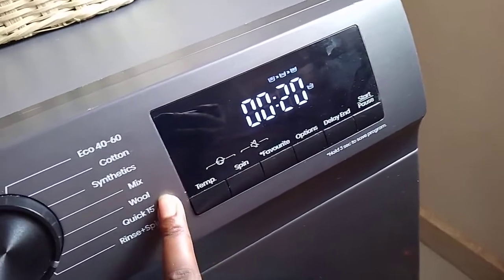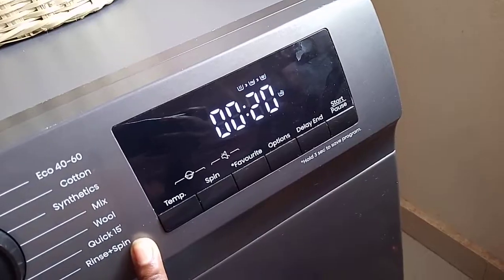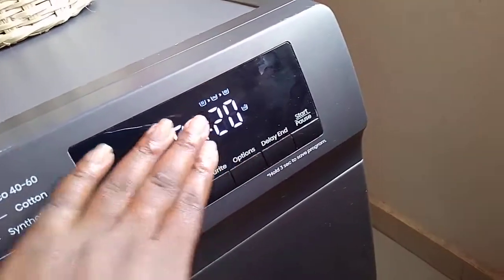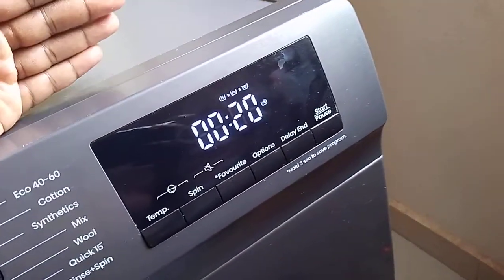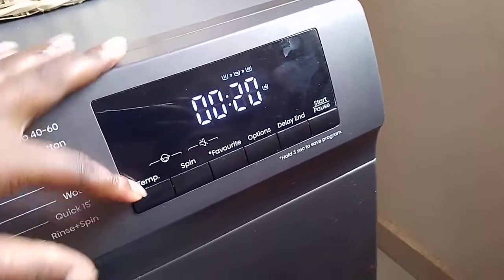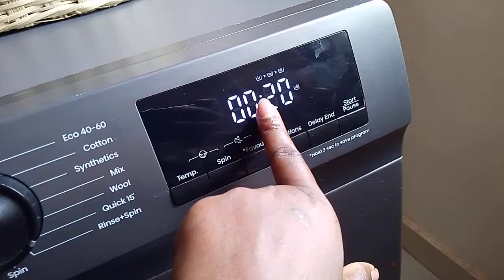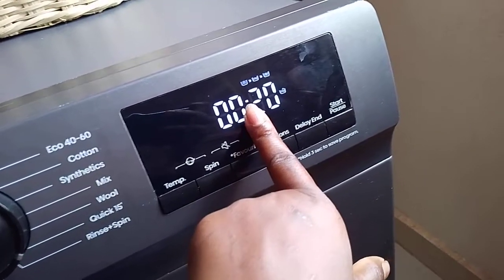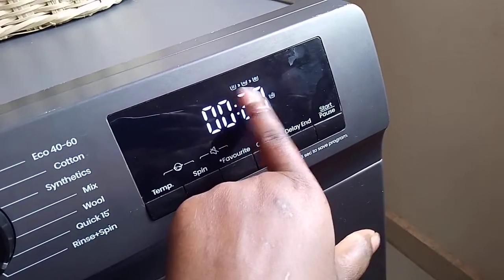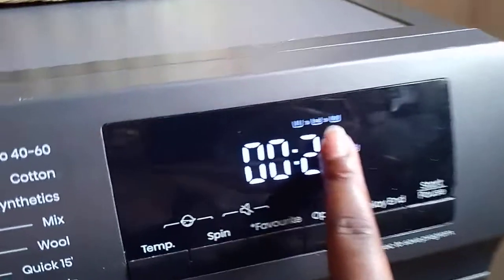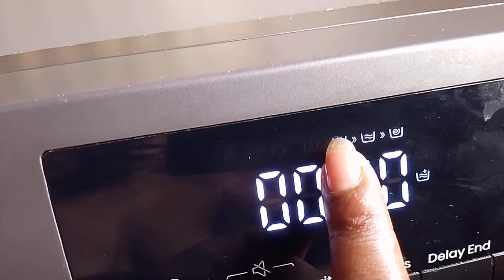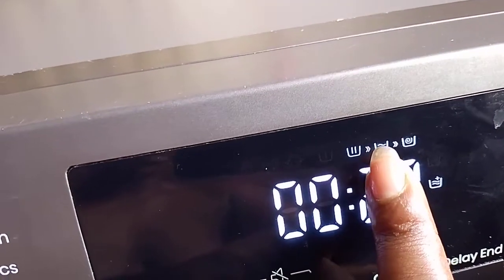Let's say I want to add temperature. There's no temperature here. In case I want to steam my clothes, I come here. If we start the button on these minutes, which means we are not going to steam, we are going to wash, rinse and spin. I think you see. This is for washing, this is for rinsing, this is for spinning.